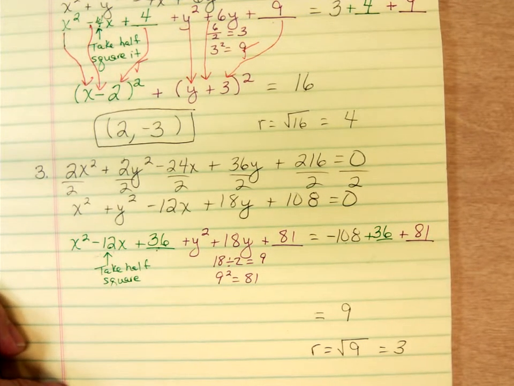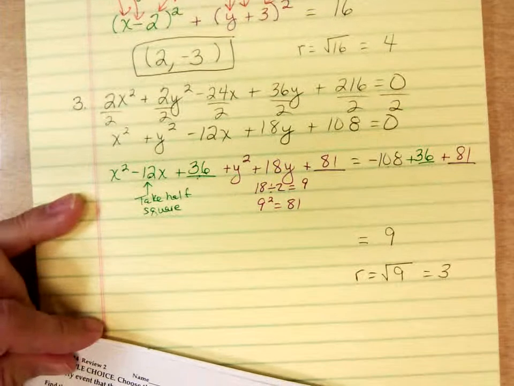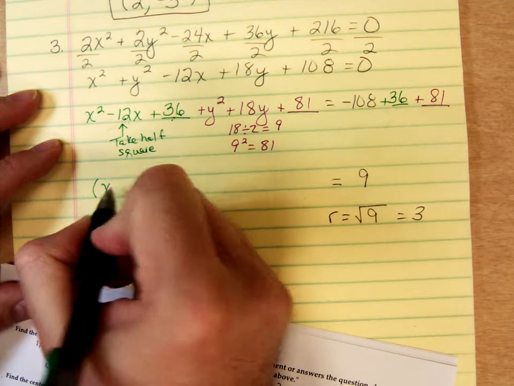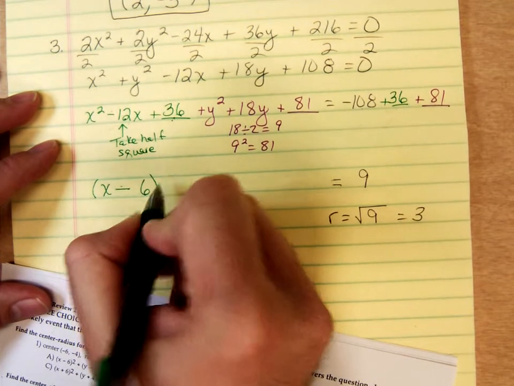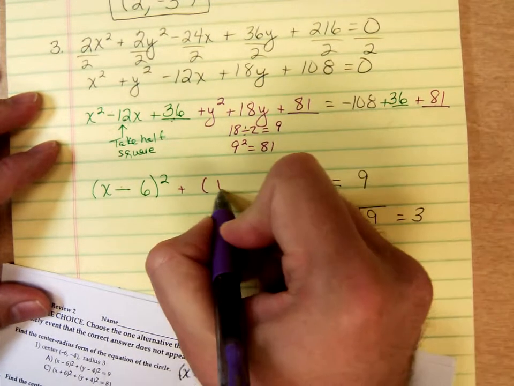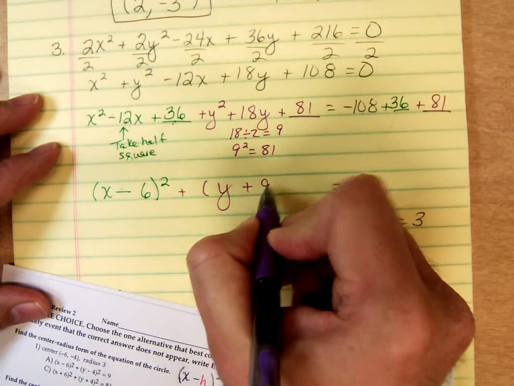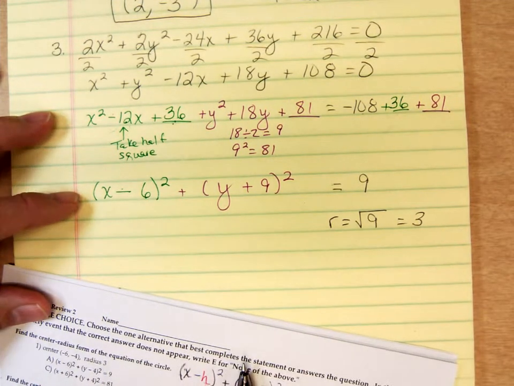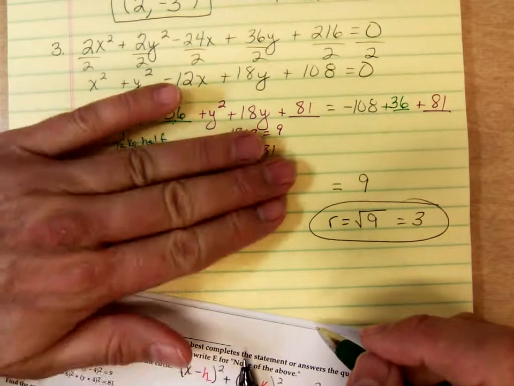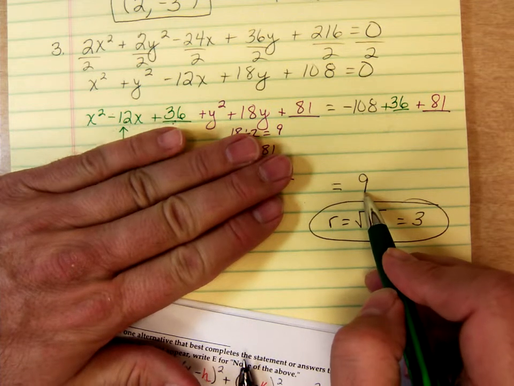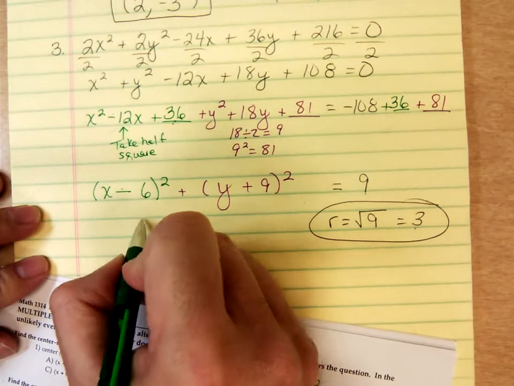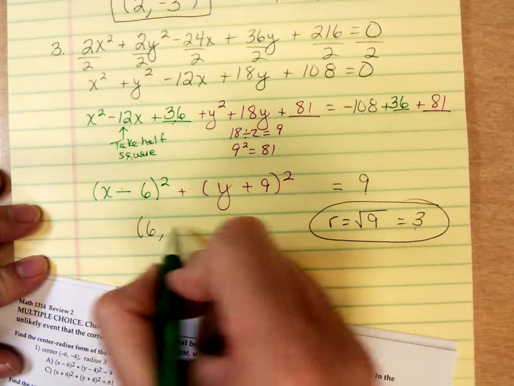Now if you just want to practice factoring and finding the center over here, that's fine. This would be what, x minus 6 squared. And the y's would factor as what, y plus 9 squared. So if it asks to find the center, which it doesn't, it's asking for the radius. So we don't really need to do that. Once you get the 9, that's it. Take the square root, there's your radius 3. But if you needed the center, it'd be positive 6, negative 9.